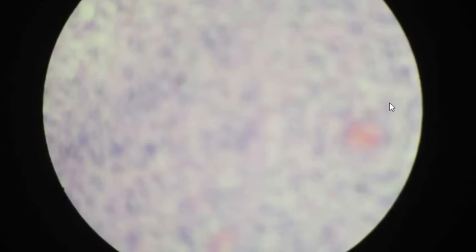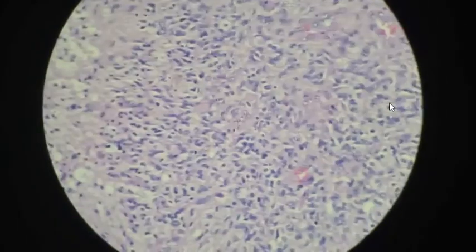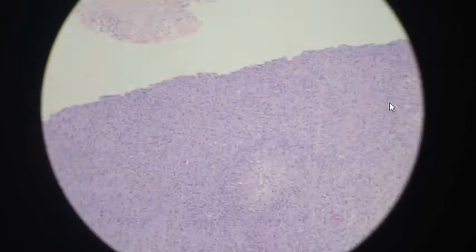The next thing that we expect to see is necrosis. Sometimes it is characteristically called palisading necrosis, in the sense that the necrotic area will be surrounded by tumor cells in a palisading manner. It will be bordered by the tumor cells in a beautiful manner. Let's see if we can find a good area somewhere. Yeah, here.